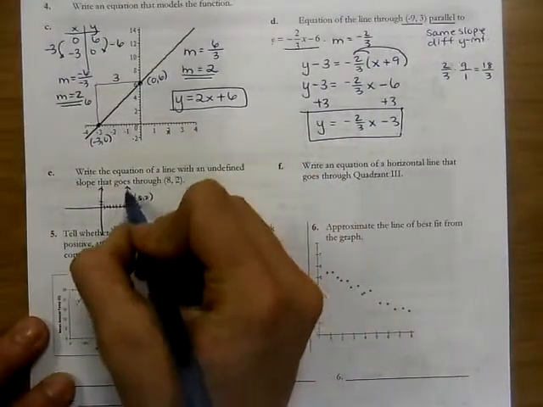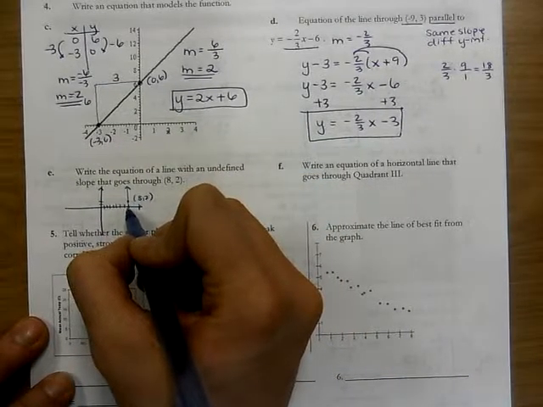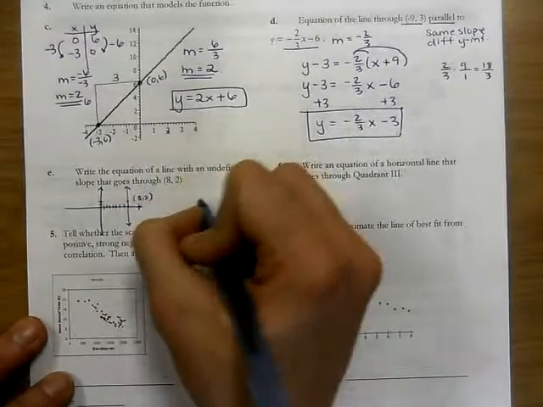When I have a vertical line, I realize that every point on this line will have an x-coordinate of 8. And the y-coordinate doesn't even matter. So this is just going to be x equals 8.